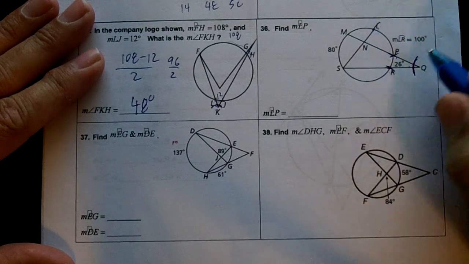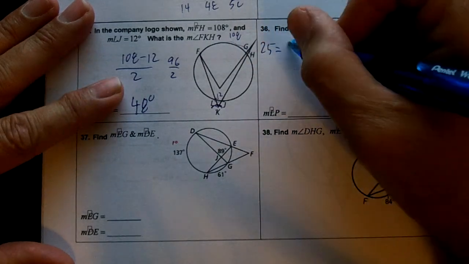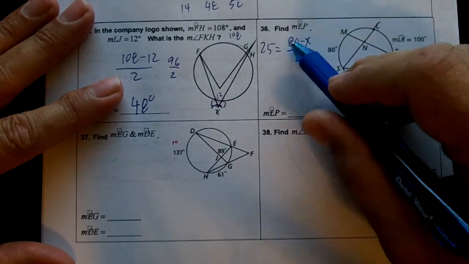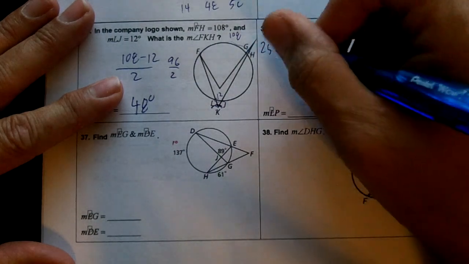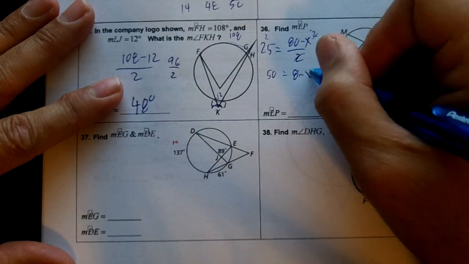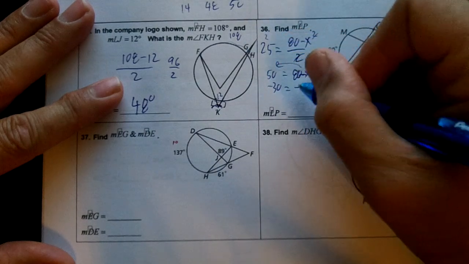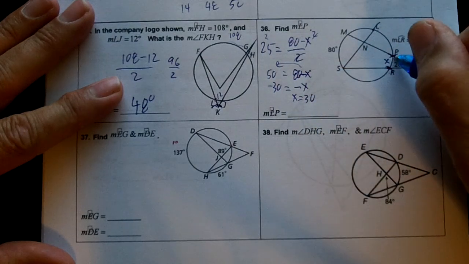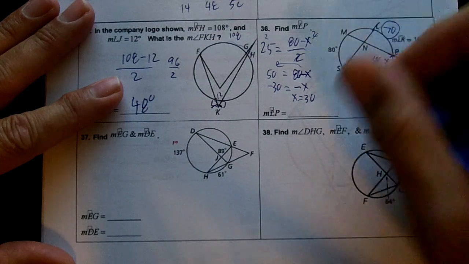We know 25 is going to equal, and let's call this X, 80 minus X divided by 2. So if we do 80 minus X divided by 2, we'll get this angle right here, which equals 25. Multiply both sides by 2 to get rid of your denominator: 50 equals 80 minus X. Move the 80 over: negative 30 equals negative X. So X is 30 degrees. From here to here is 30 degrees, and the whole thing's 100, so this would end up being 70.